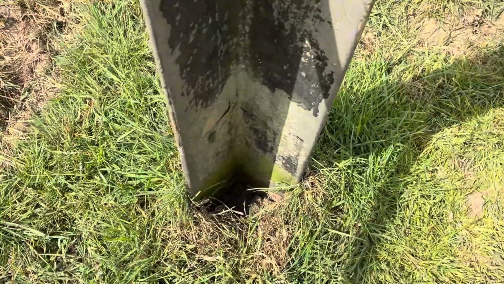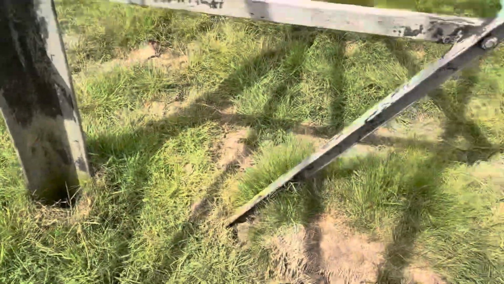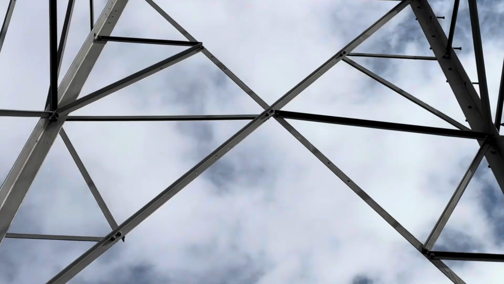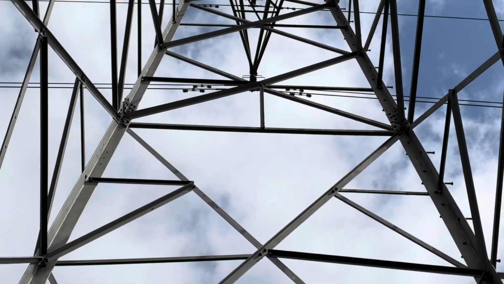Okay, so based on my engineering judgment here, this tower's in good nick. It looks like it's been painted recently. I don't see any signs of rust, corrosion, or bending of any members, so it's all systems go.